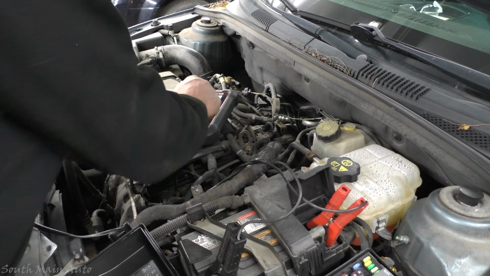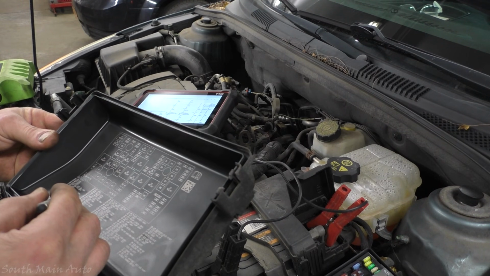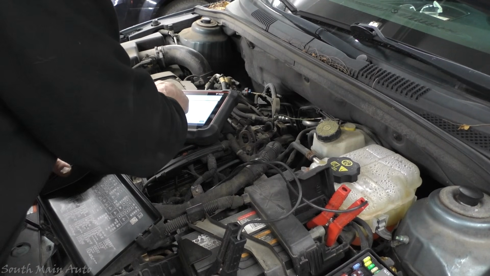Let's see, F4, what does that run? That runs the vent valve. Let's see what it's labeled here. See number 4, canister vent solenoid. So that one's correct. I'm just trying to get my bearings here.